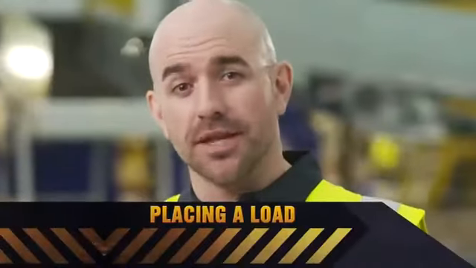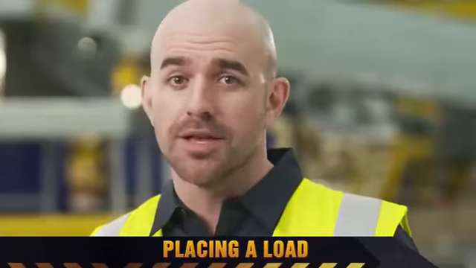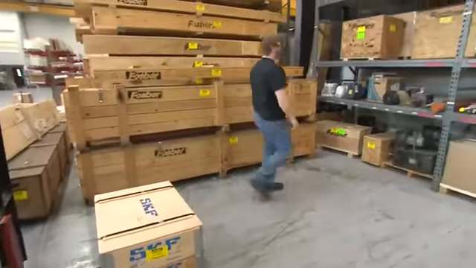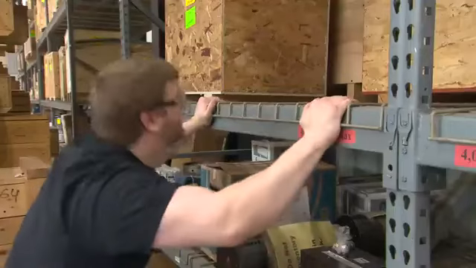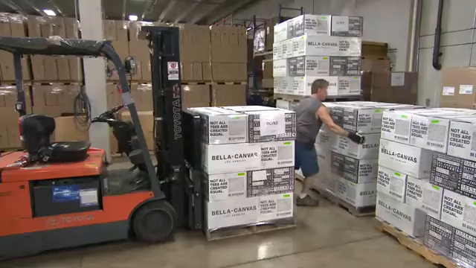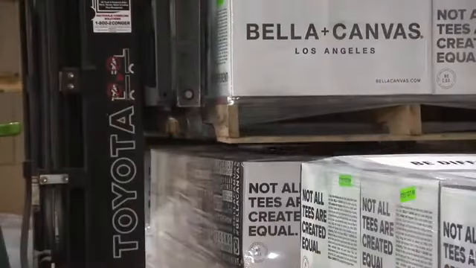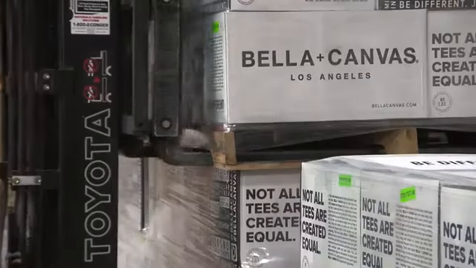And now when it comes to placing a load, your goal is to ensure that your load is safe and stable. And that starts with making sure the surface where the load is to be placed is flat and sturdy so the load won't tilt. If you're stacking pallets, check the bottom pallet to confirm it's in good condition and can support the load. Don't damage materials by placing heavy loads on top of light loads.